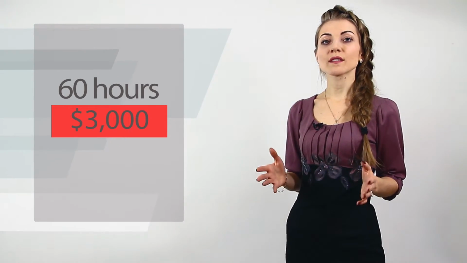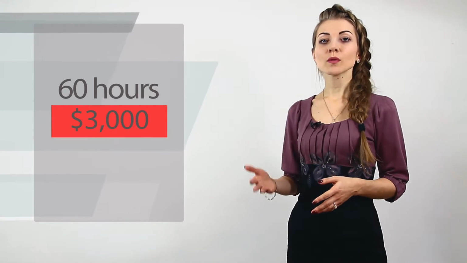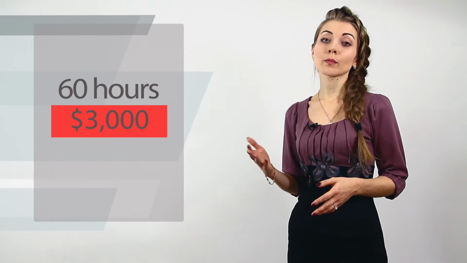After the stream is over, you can leave the recording of it on your account and choose a time during which it will be available for other users. In turn, users can watch a recording of the stream or even rewind it. So, implementation of this part demands at least 60 hours of developers' work. The average salary of a developer in our region is $50 per hour. If you multiply these two numbers, you will get an approximate amount of $3,000.